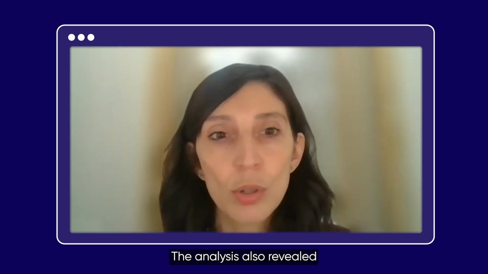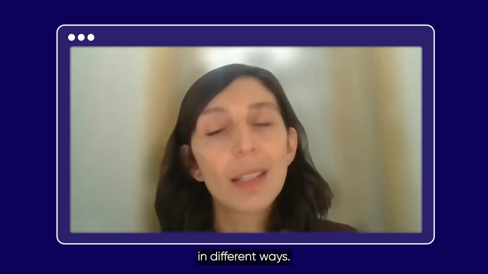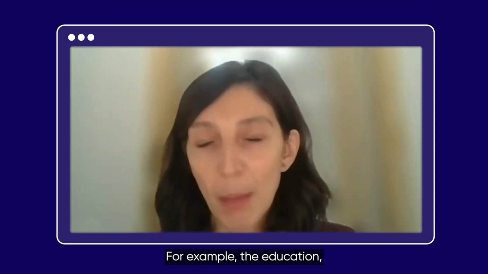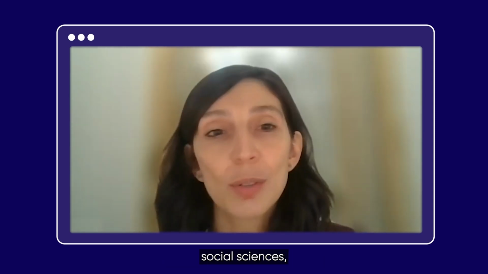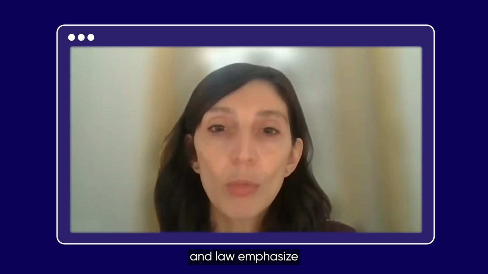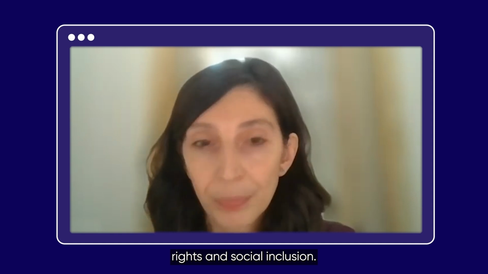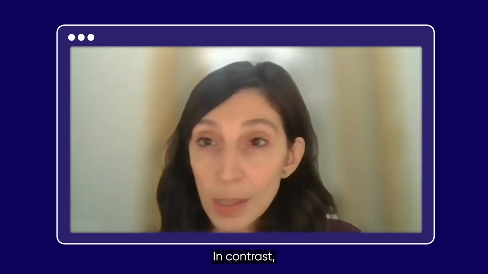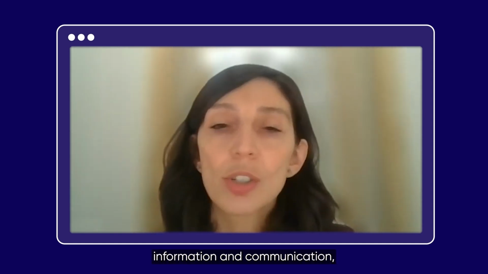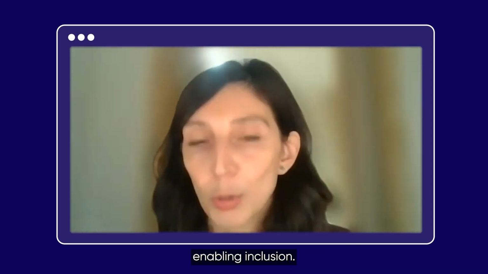The analysis also revealed that different disciplines approach disability in different ways. For example, education, social sciences, humanities, business, and law emphasize diversity, human rights, and social inclusion. In contrast, information and communication technology, engineering, and health sciences focus on technology as an enabler of inclusion.